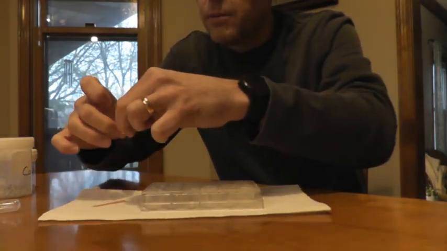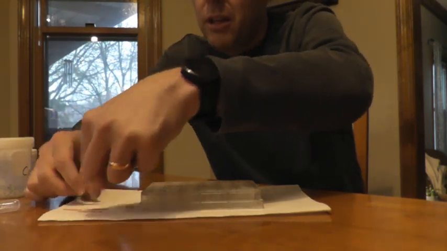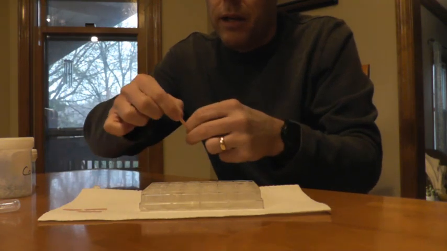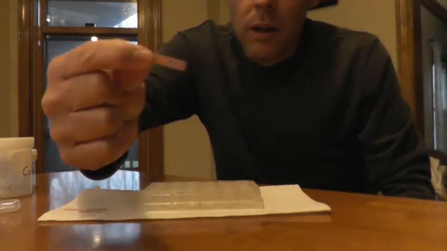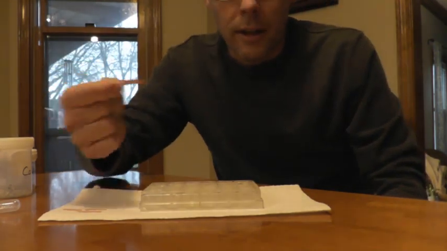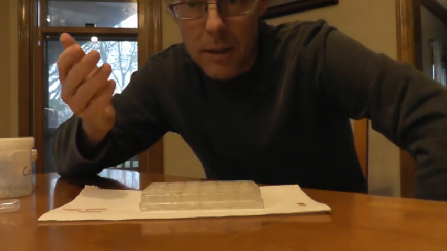So this is red litmus paper, and you may have messed with it in biology or something like that. But if I stick it in a liquid and it stays red, that liquid is either neutral or acidic. Alright, if I stick it in and it turns blue, it means that liquid is basic.